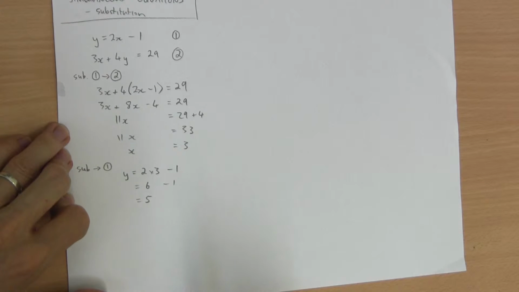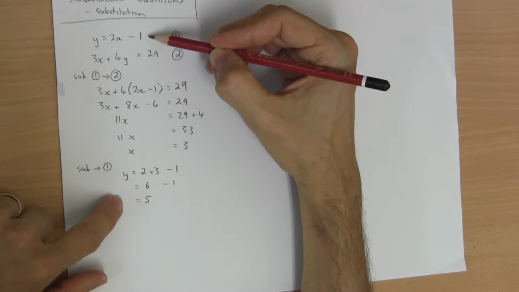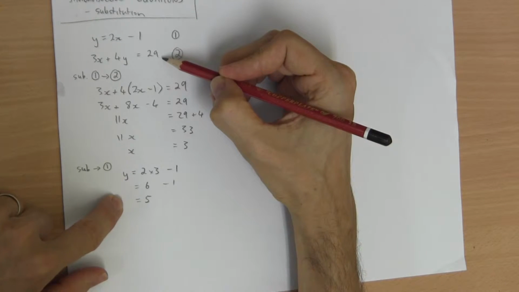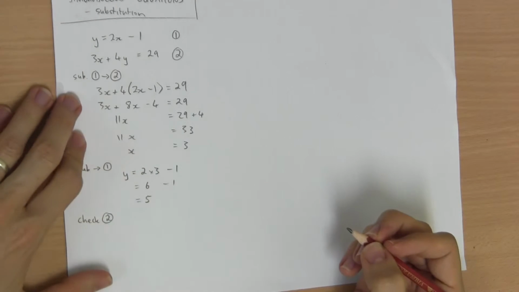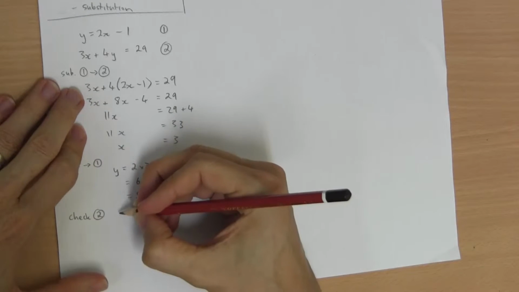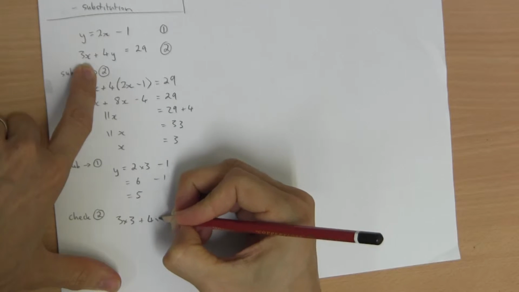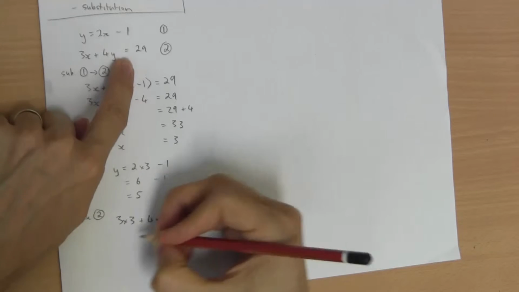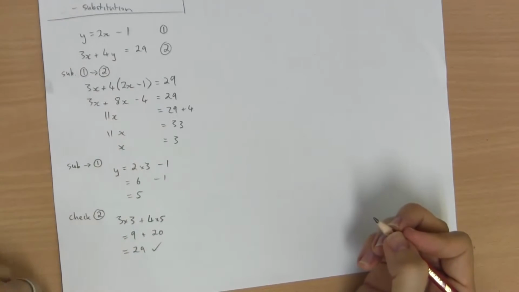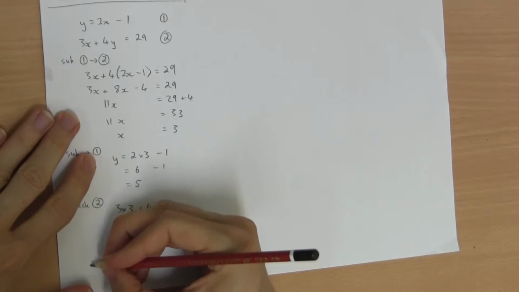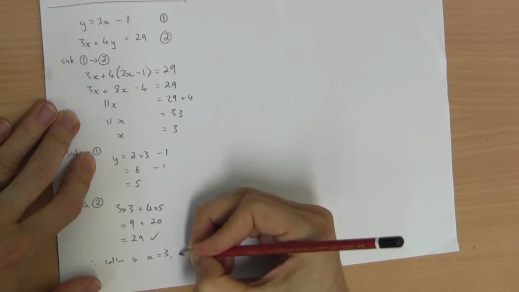Now, it's always good to check. I used equation 1 to work out my value for y, but it has to be correct for equation 2 as well. So let's check the other equation. Check with equation 2. Equation 2 says 3 times 3 plus 4 times 5 must be 29. Let's check. 9 plus 20 is 29. So I know I'm right. So I write, therefore, the solution is x equals 3, y equals 5.